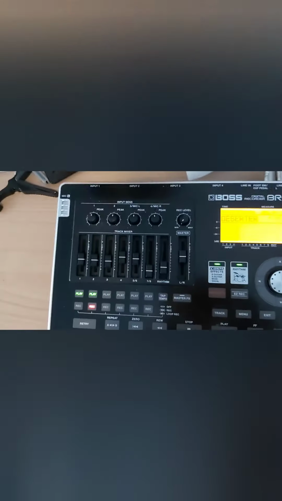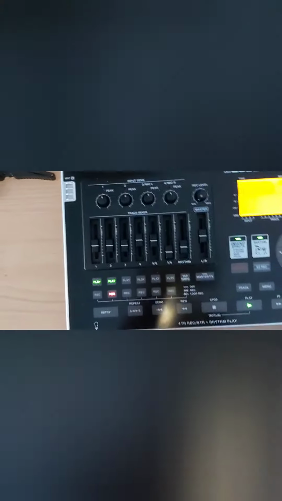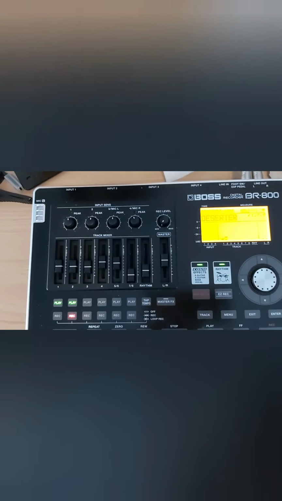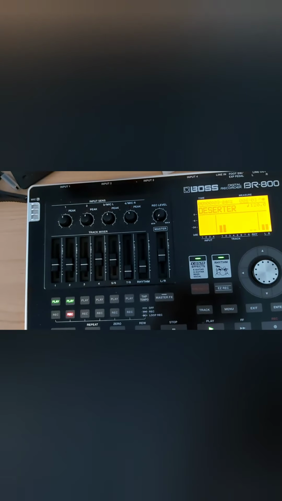The speakers are on now. Okay, so we just play that and we should hear it from the beginning. I'm going to record that. There you go. So it sounds pretty good.